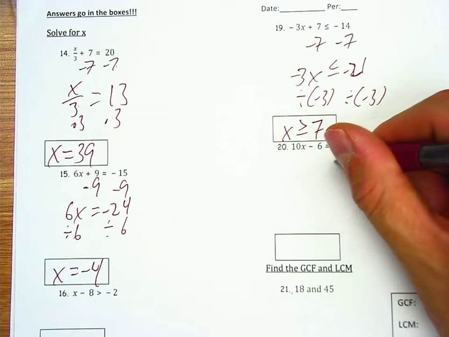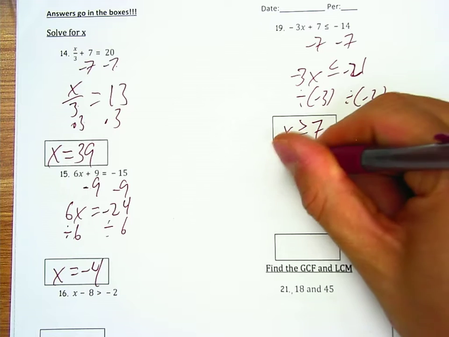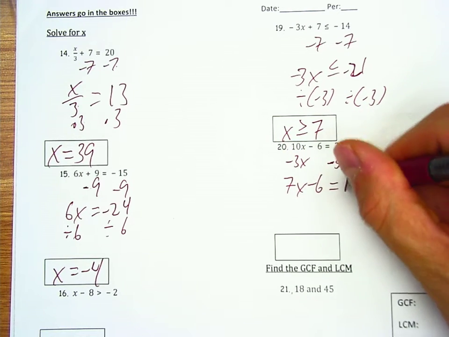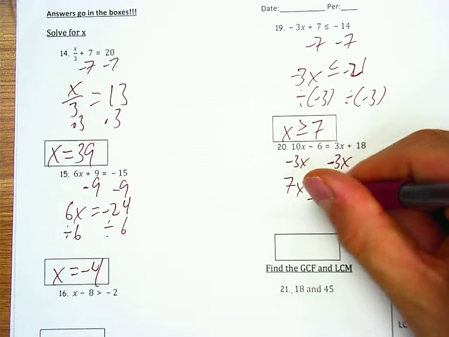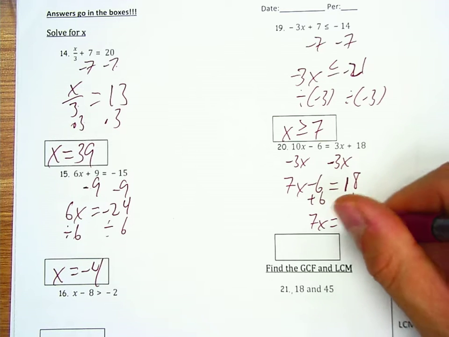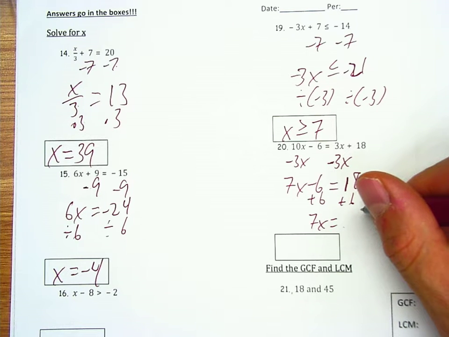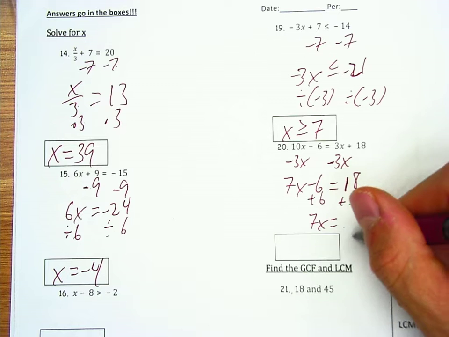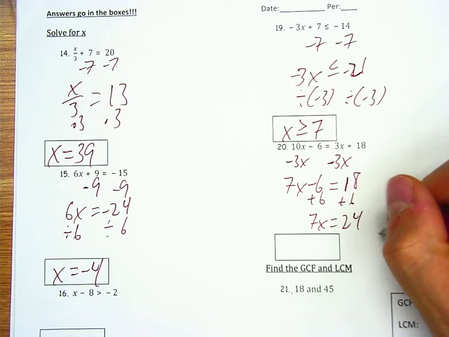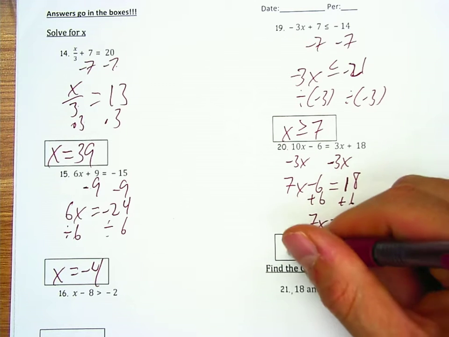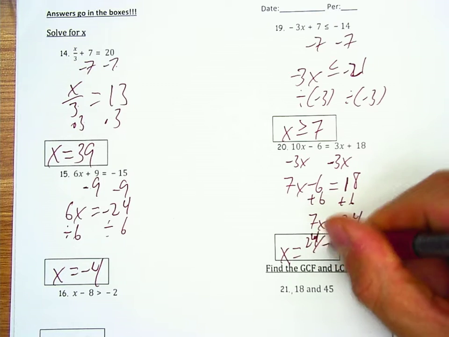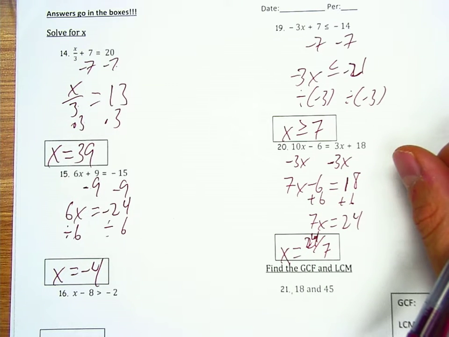Question 20. Subtract 3x from 10x to get 7x. And then we have the same steps as we've had in the past. Add the 6 to the 18 to get 24. And then divide by 7 to get my answer. I did make this a fractional answer, so we'll leave our answer as a fraction here. 24 over 7.